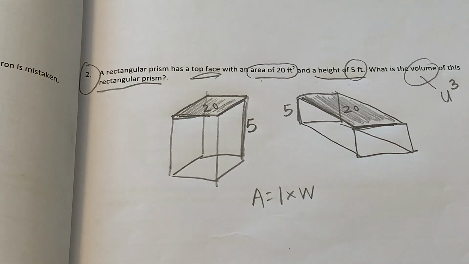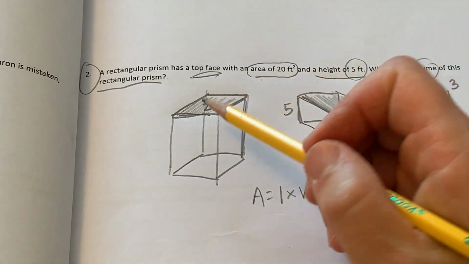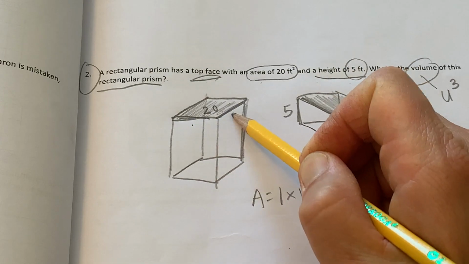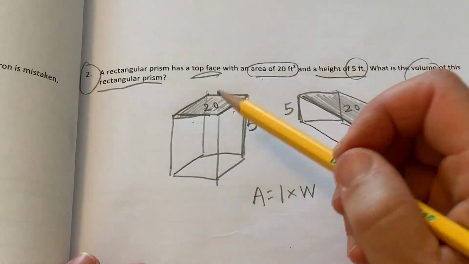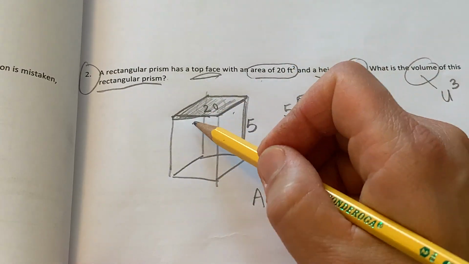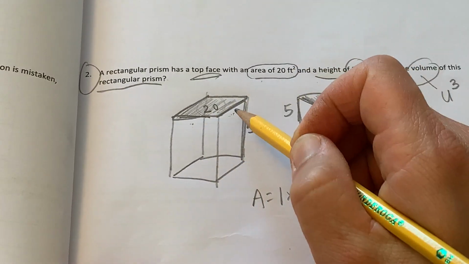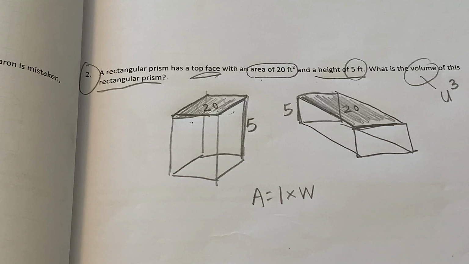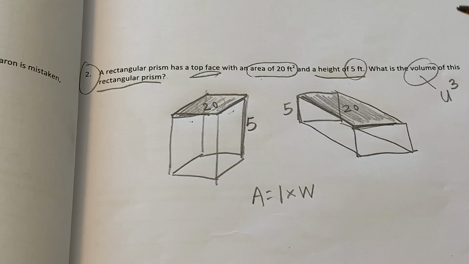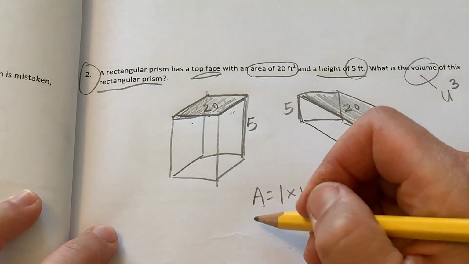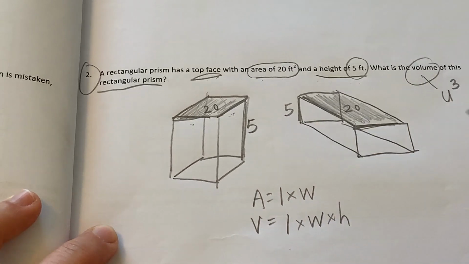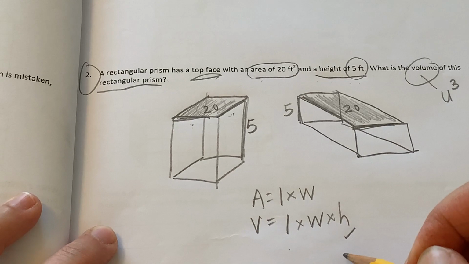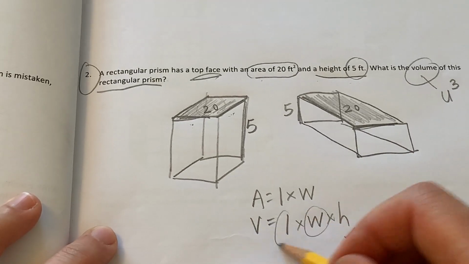So basically what they're telling us is we have to figure out these 2 measurements all by ourselves, because they already told us the area. We just have to break it down to find what are the width and length measurements, because remember, for volume we need length times width times height, and we already have the height. The height is 5, so we need the width and the length.